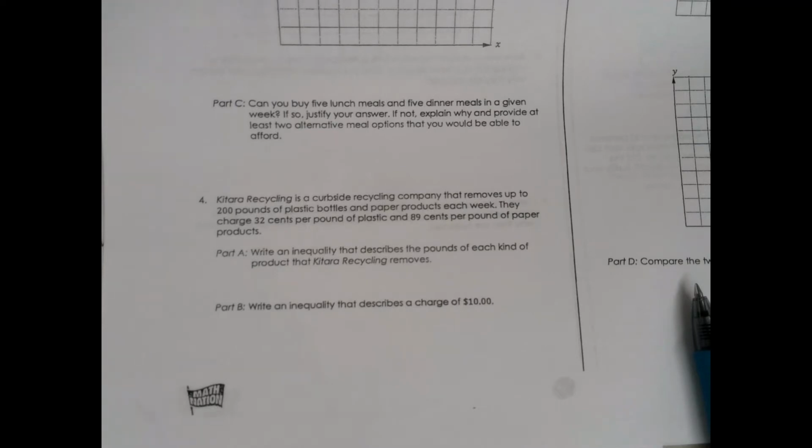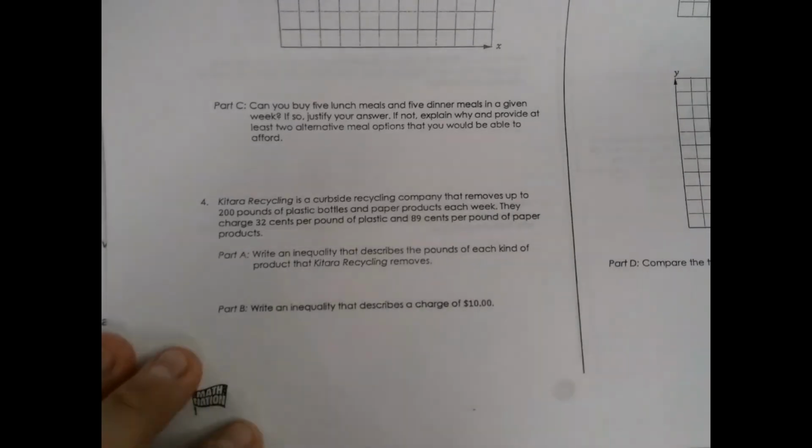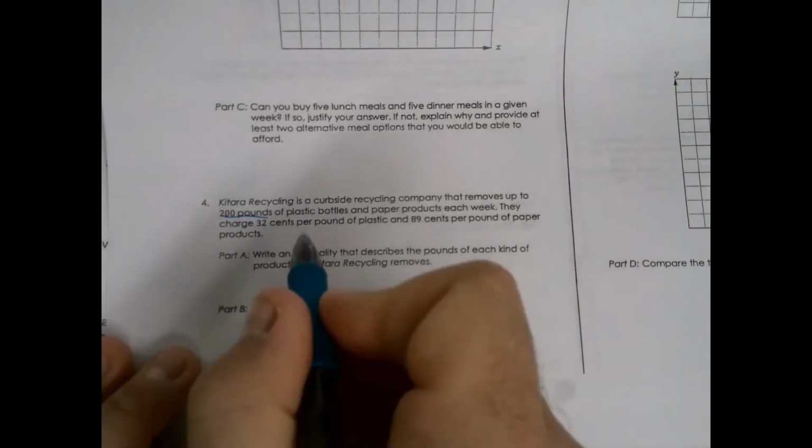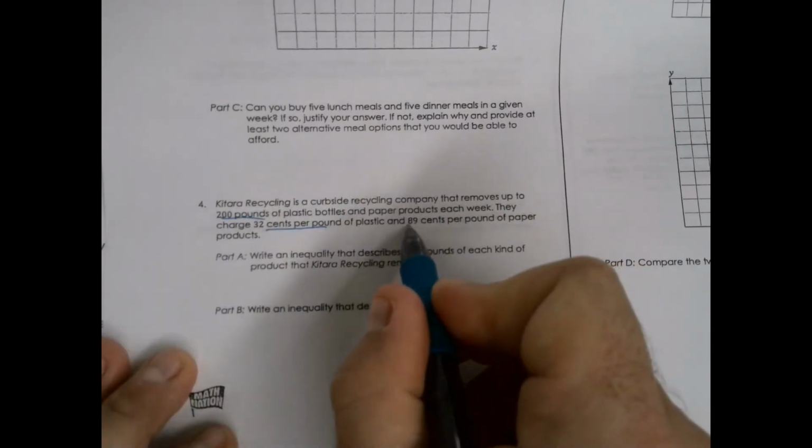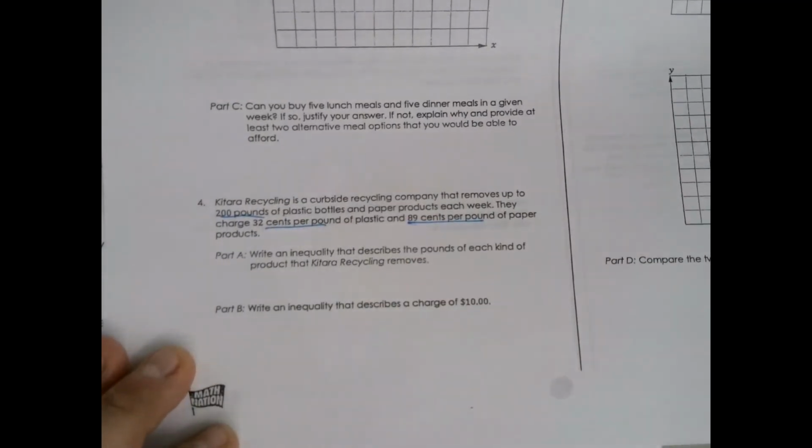Okay. Mara Recycling is a curbside recycling company that removes up to 200 pounds of plastic bottles and paper products each week. They charge 52 cents per pound of plastic and 89 cents per pound of paper products. Okay. Can you tell me by what you just read what this business model is about?